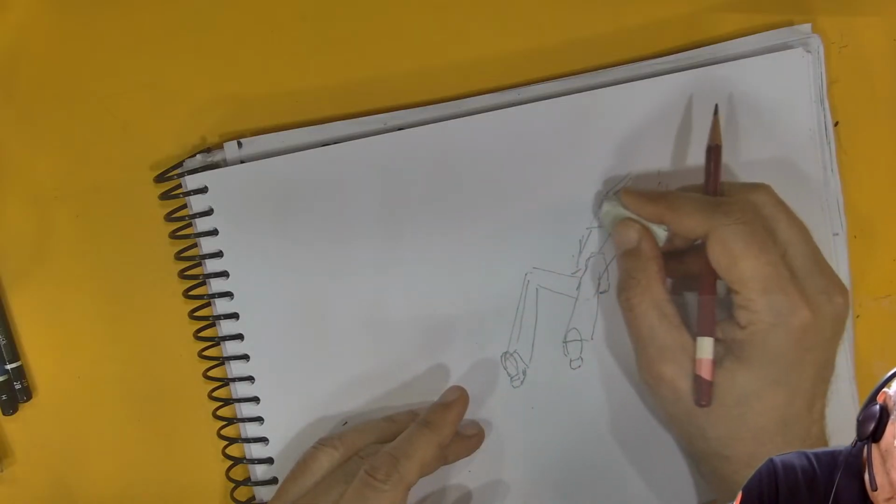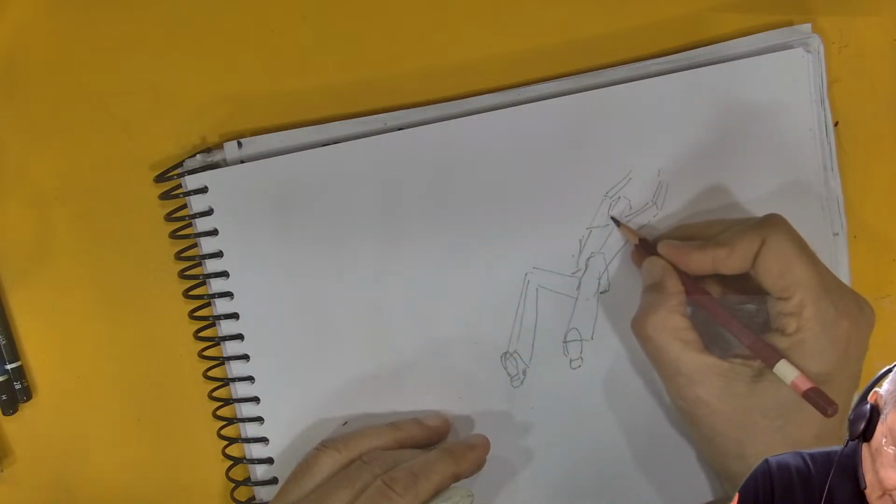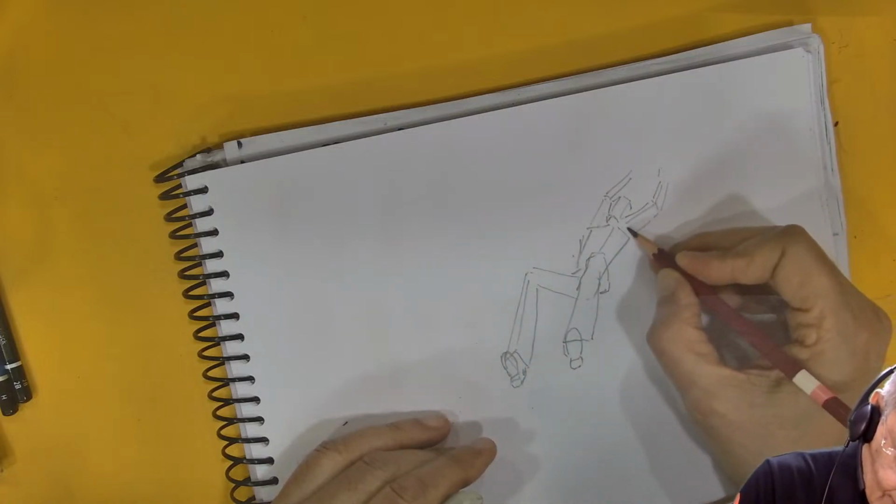Every turn you take and put it in a small box.